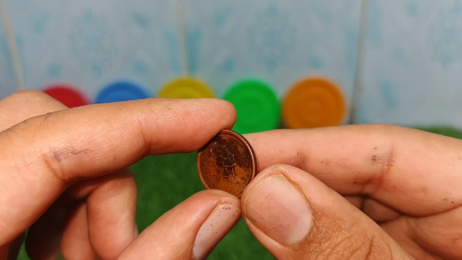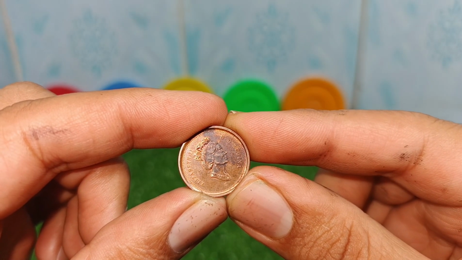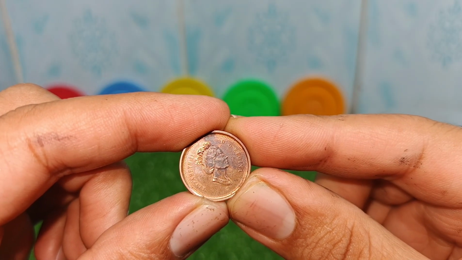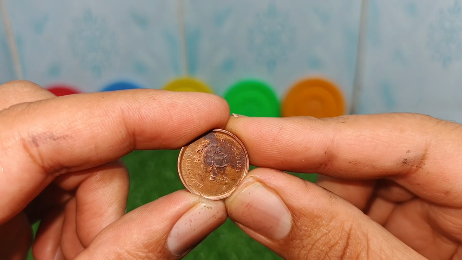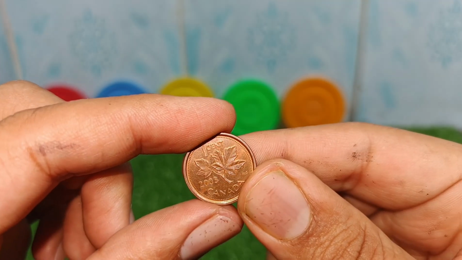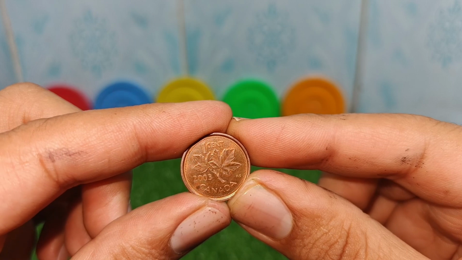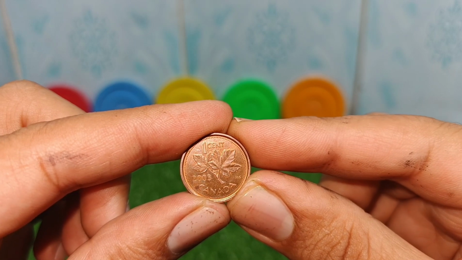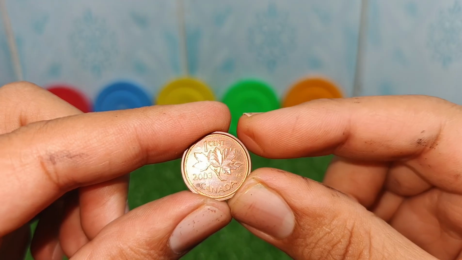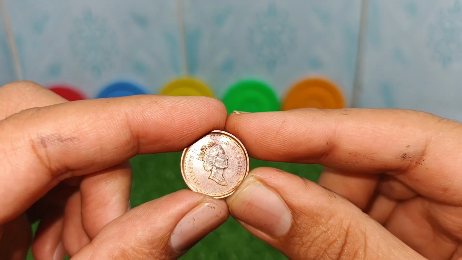5. Metal composition. The 2003 Canadian cent has 94% steel, 1.5% nickel plating, and 4.5% copper plating. This steel core gives the coin a magnetic property. Teachers can do a magnet test experiment in class, a great interactive activity. 6. Mintage. In 2003, the Royal Canadian Mint produced over 1.05 billion 1 cent coins. This makes it a common coin, but still meaningful for collectors due to its historic importance.